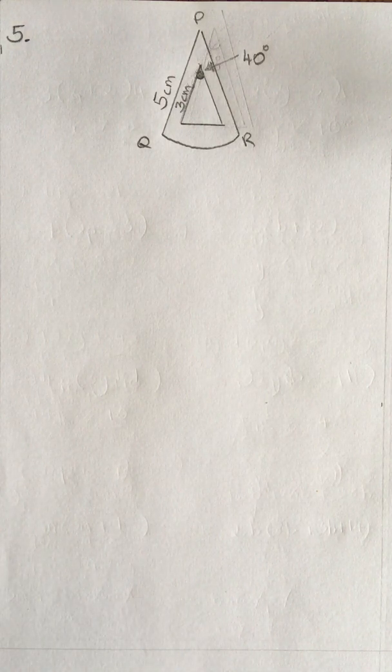Hello National 5 class. This is the solution to question 5, page 131 of the textbook for the topic arcs and sectors. So the question said, a cheese triangle is one of 8 in a circular pack of cheese. The label is an isosceles triangle of side 3 centimetres with an angle of 40 degrees, and the whole pack has a radius of 5 centimetres.